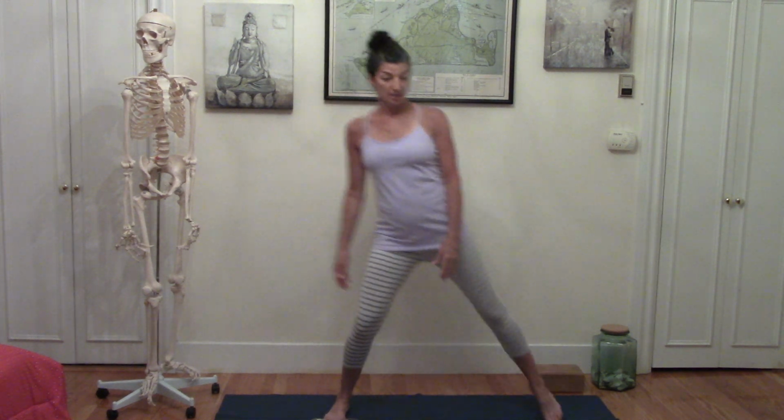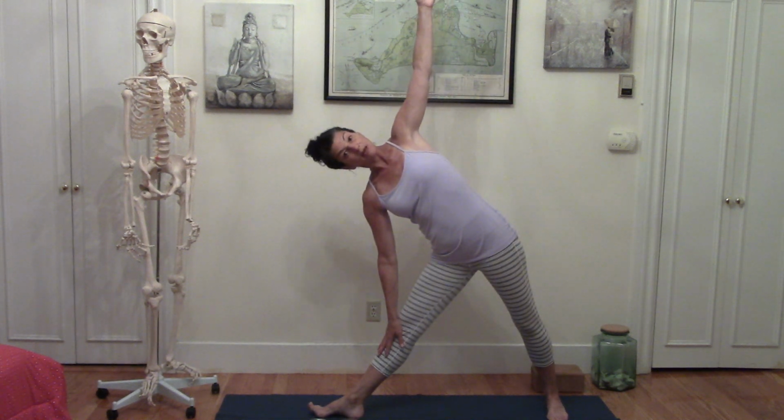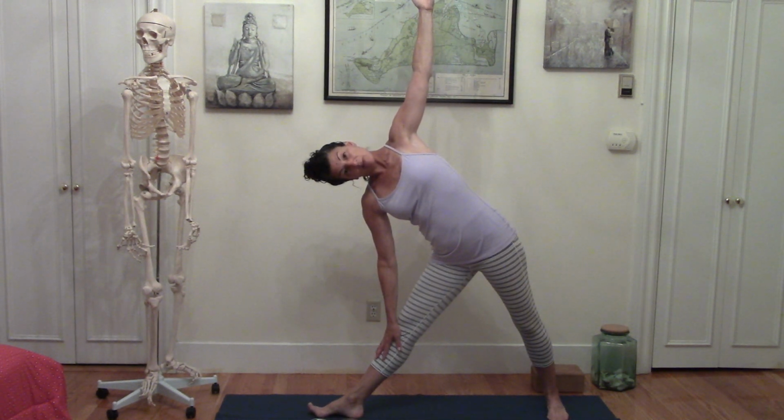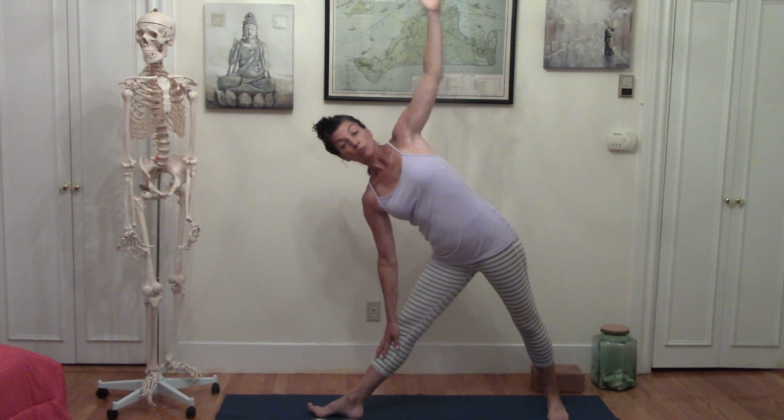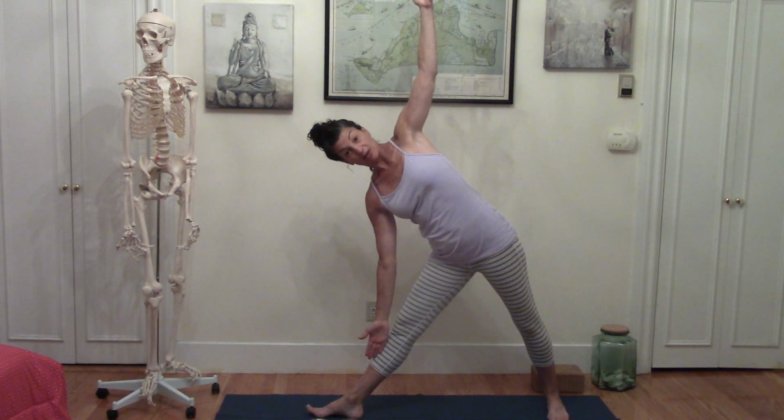So here, as I take students as a teacher into triangle and I'm looking at them and I see this, I might say lift the lower ear away from the shoulder, bring more of that quality of balancing your head over your body even as you're tipping to the side.